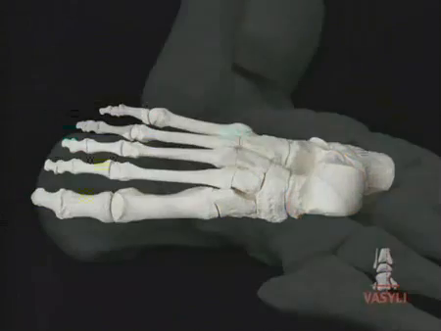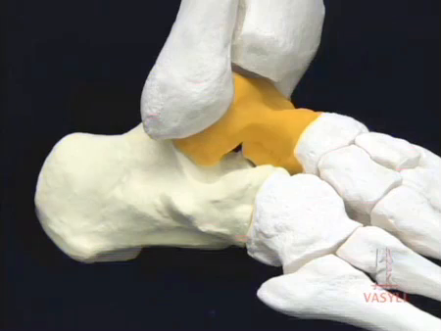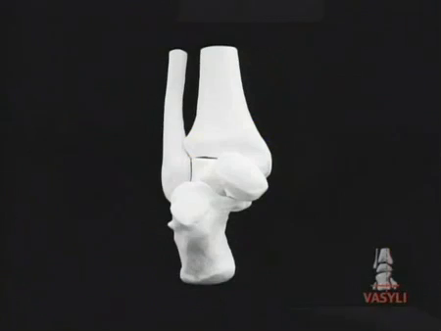The subtalar joint. The main joint of concern in foot biomechanics is the subtalar joint, which is the joint between the calcaneus or heel bone and the talus. The proper function of this joint is crucial to a correct and pain-free gait.